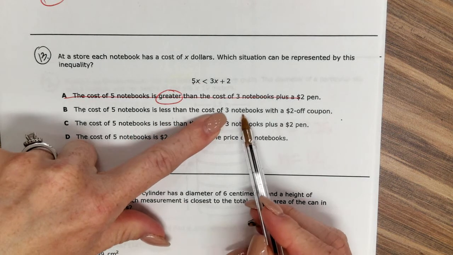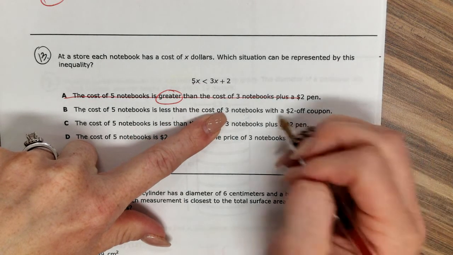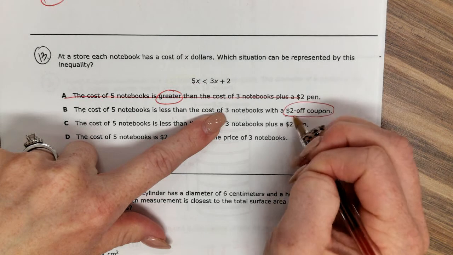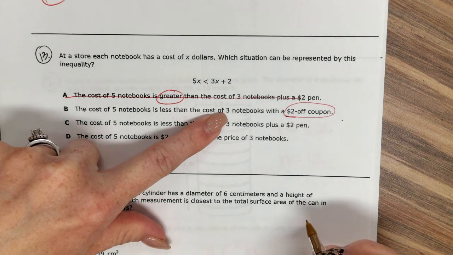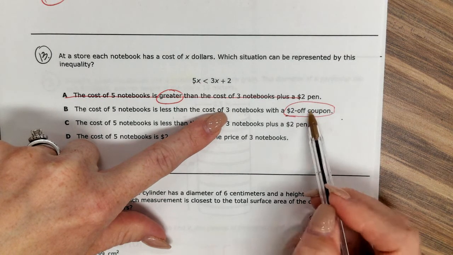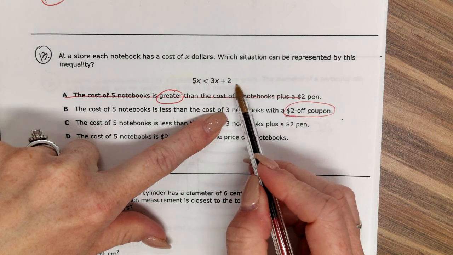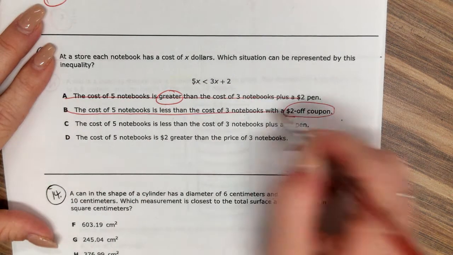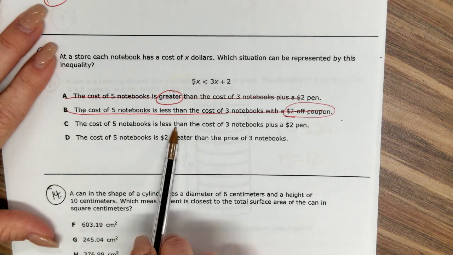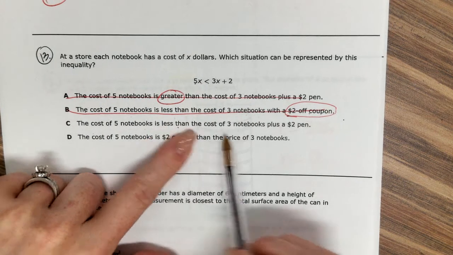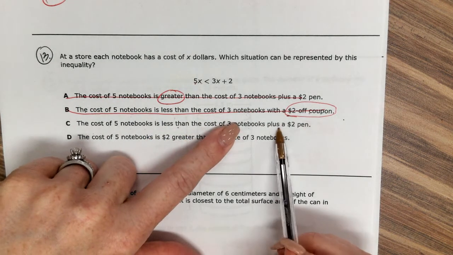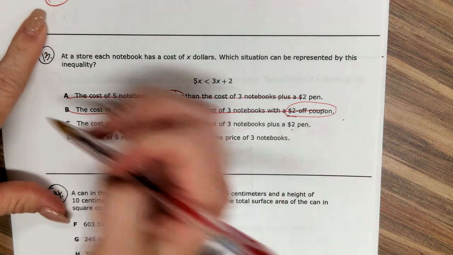Yes. The cost of 3 notebooks with a $2 off coupon. What would it be if it had $2 off? -2. The cost of 5 notebooks is less. That's good. Then the cost of 3 notebooks plus a $2 pen. Yes.